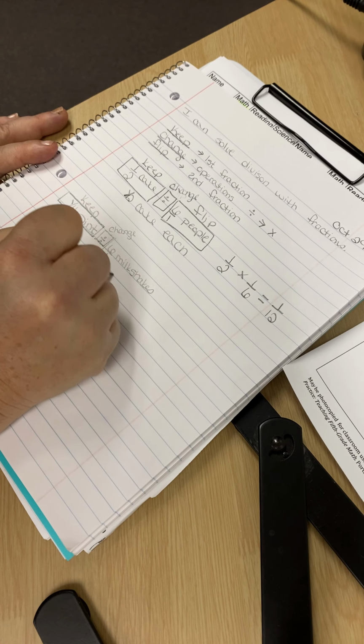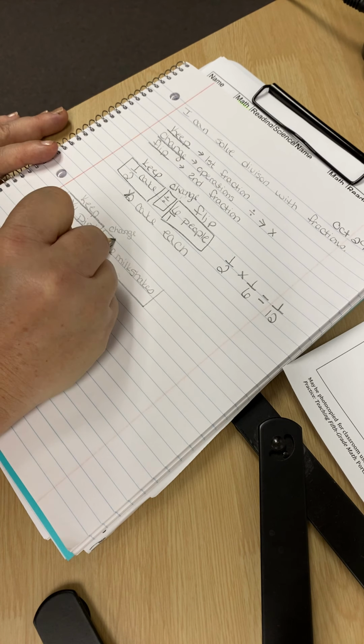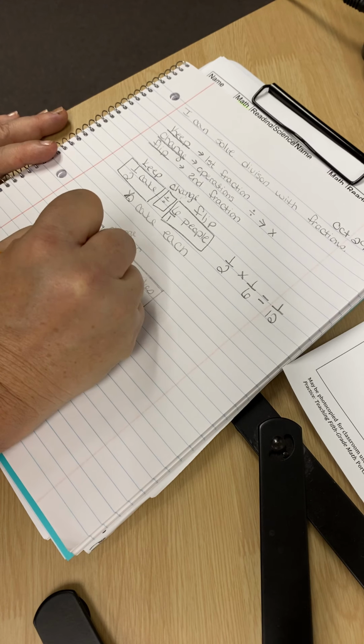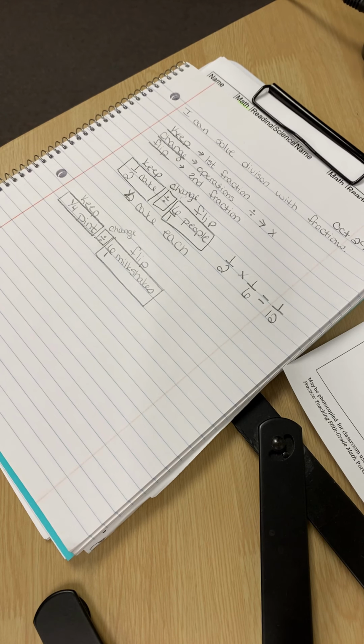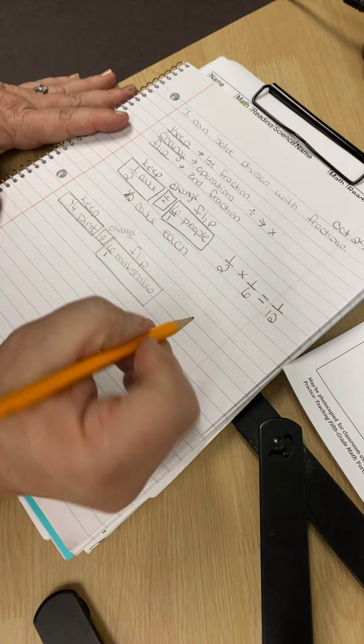And then I'm going to flip my second operation. All right, so I'm going to let you guys get that written down. Good, Sarah. And then we're going to go ahead and rewrite it.